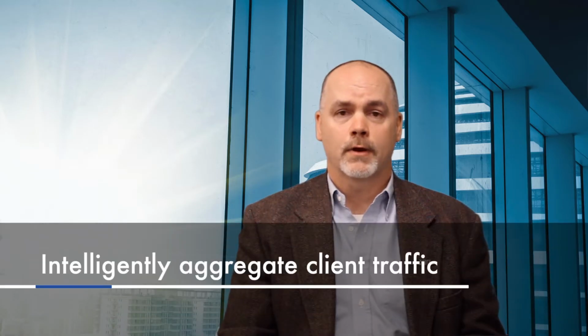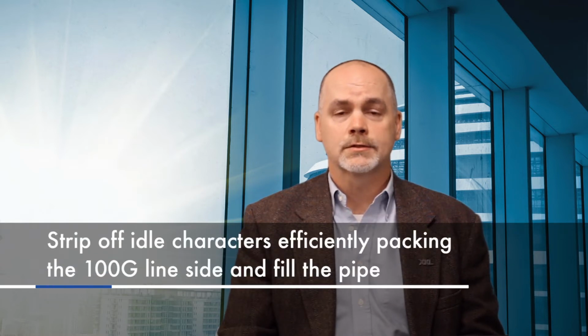What we're doing here is intelligently aggregating the client traffic. If a client is not offering a packet, the eVelocity platform will move on to the next client. In doing so, we're stripping off all of the idle characters and packing the 100G line side much more efficiently, effectively filling the pipe. Line utilization refers to the percentage of the line rate that is occupied with Ethernet packets.